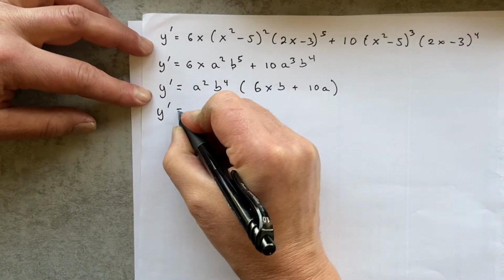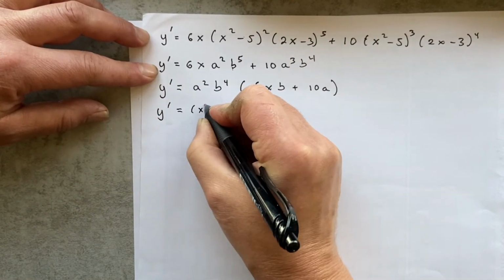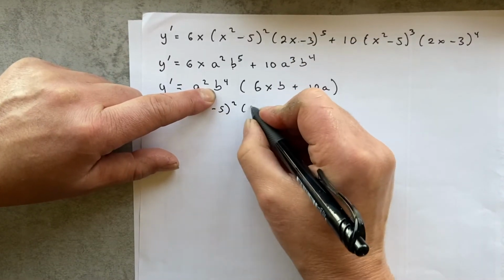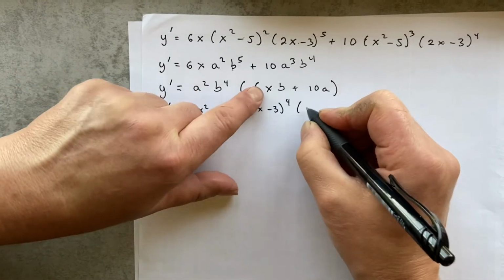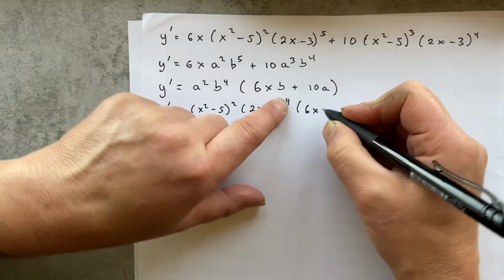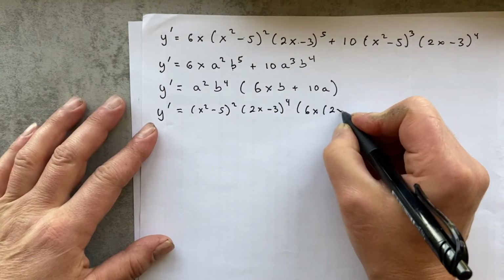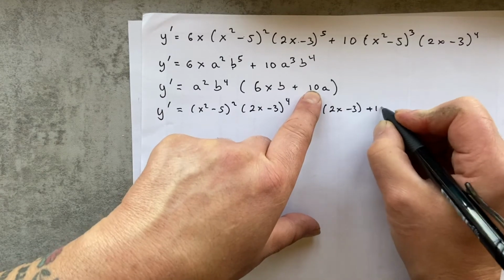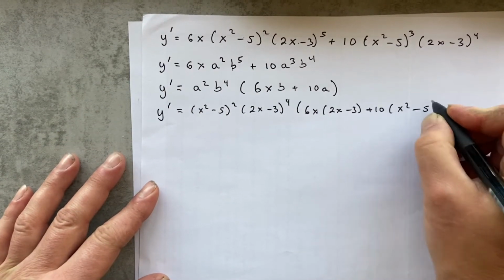So this would be y prime. Let's see, a was that, so this is x squared minus 5, quantity squared. b is that, so 2x minus 3 to the 4th. And then I'm going to have 6x times b, which was that chunk, so that's 2x minus 3. And then 10 times a, which was that chunk, so x squared minus 5.